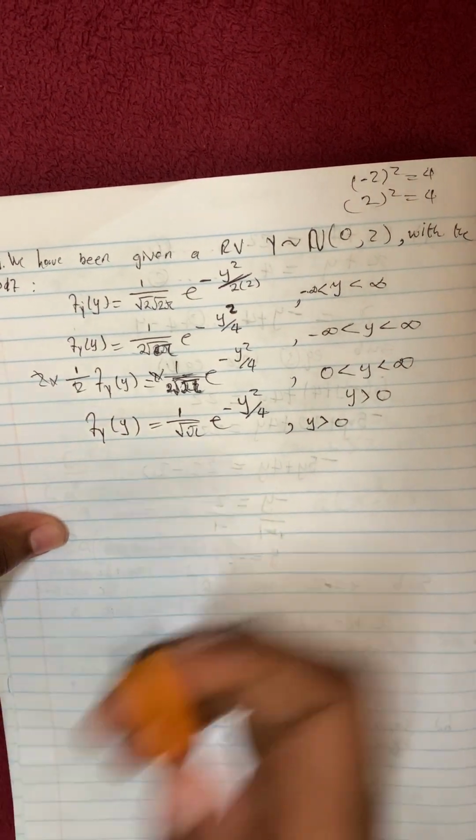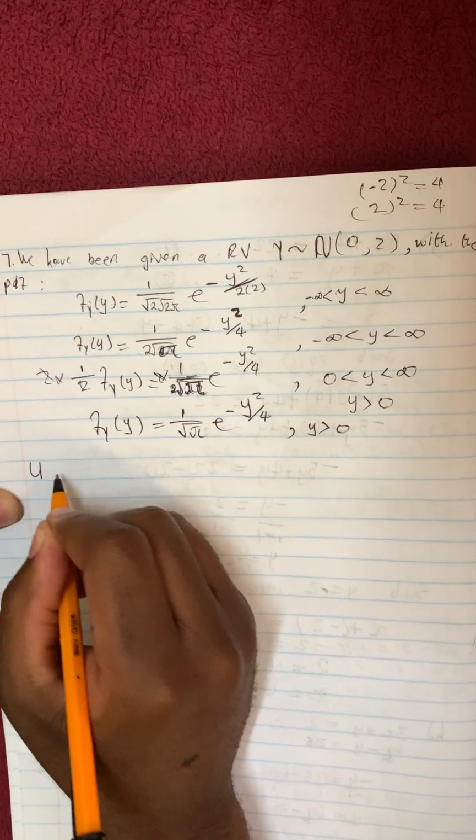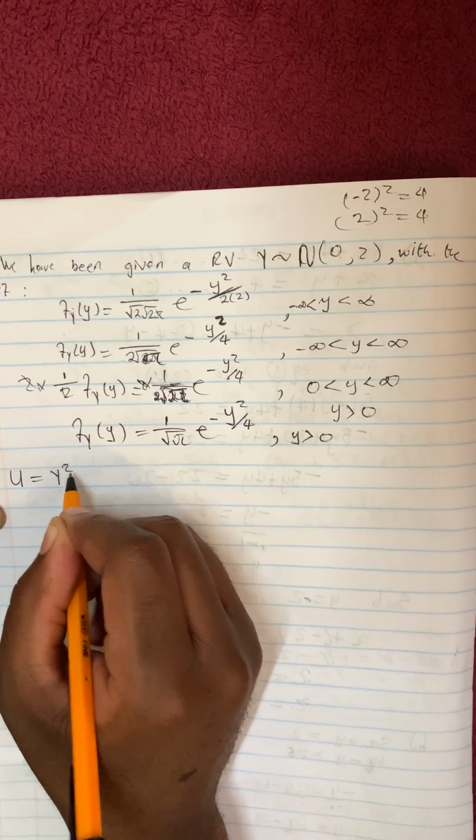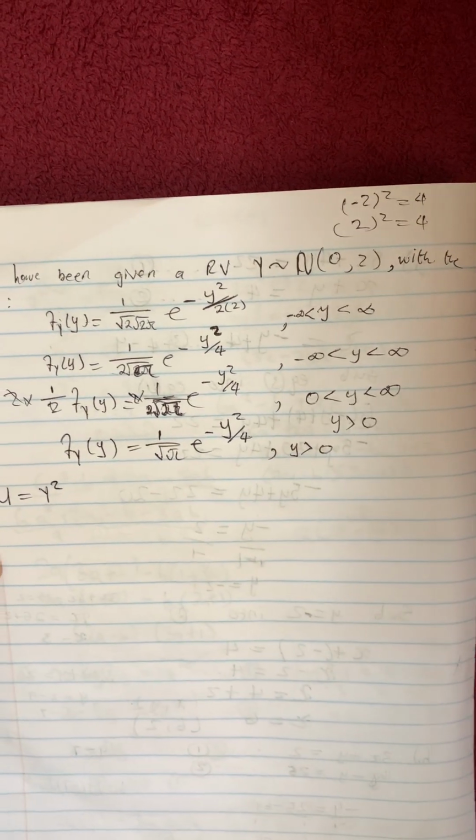So now we need to transform the random variable u, that is just the square of y, using the transformation method.